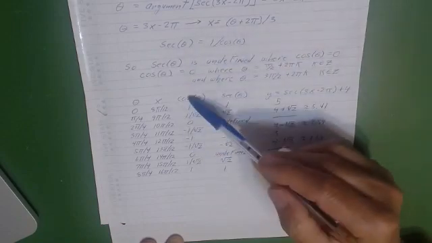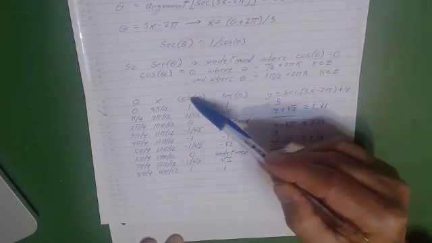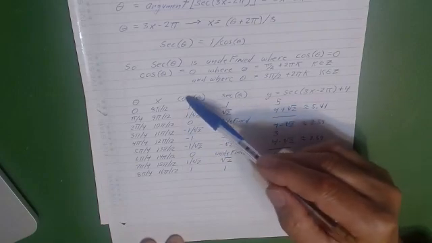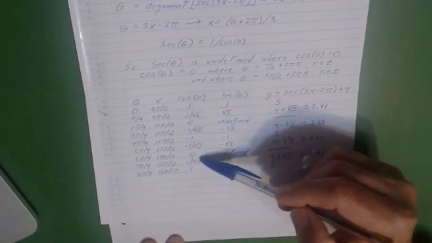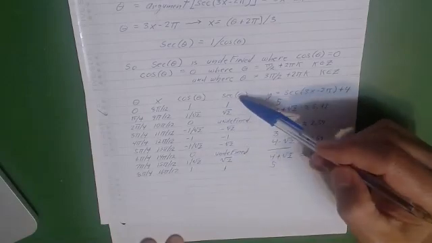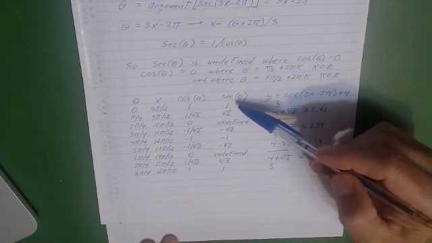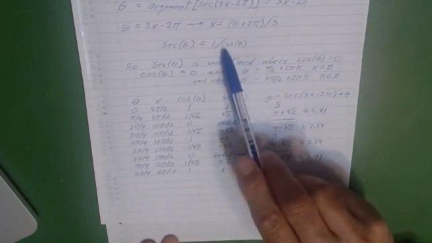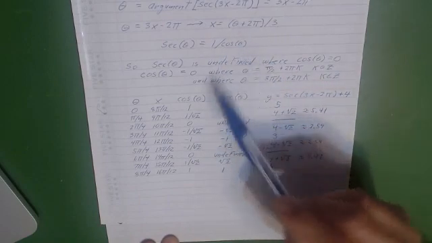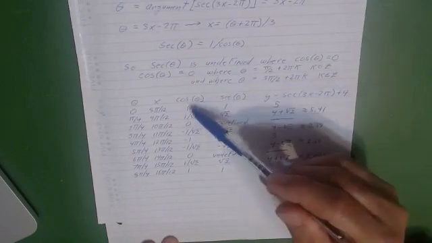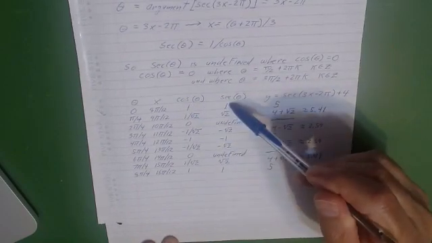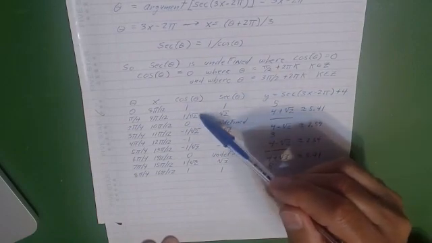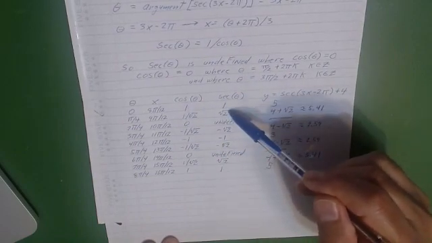So if we just take the reciprocal of this, if we flip the fraction over, then we have the secant value for that fraction. We just have to keep in mind that we're not allowed to have places where the cosine is 0. So we're okay here. The reciprocal of 1, if we flip this over, we still have 1. We flip 1 over the square root of 2 over, we have the square root of 2.